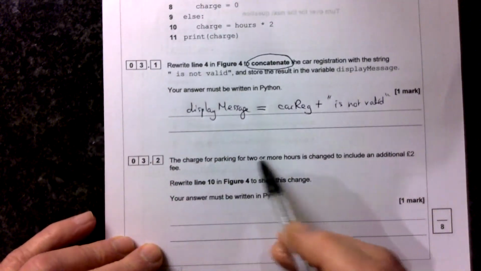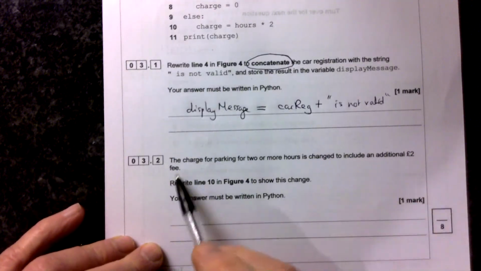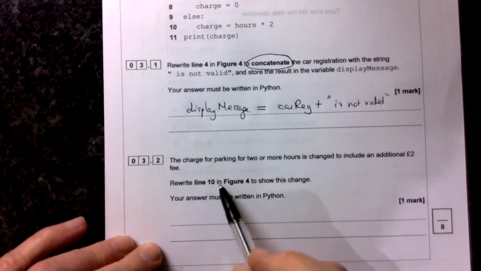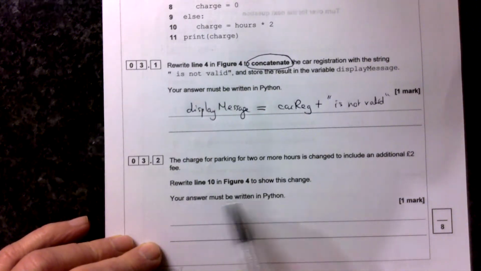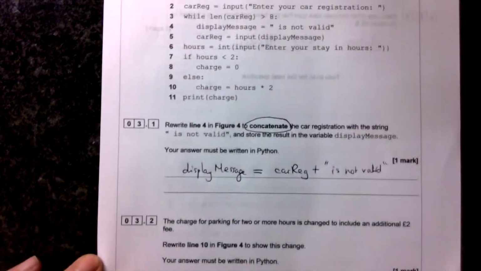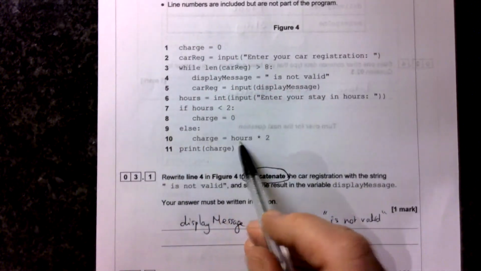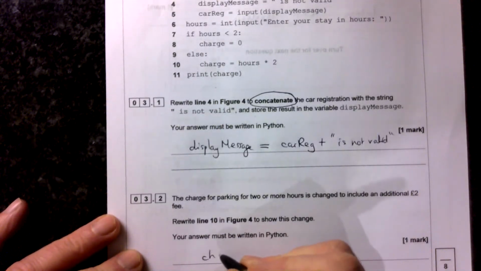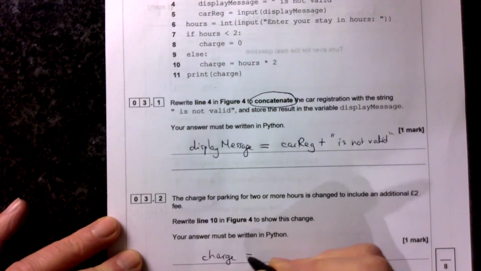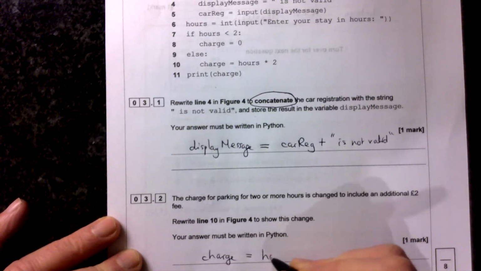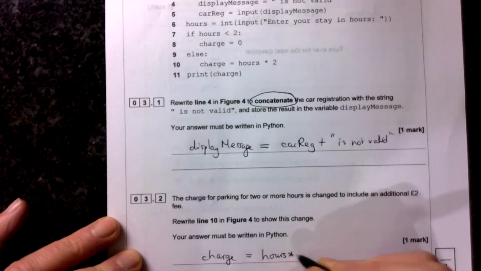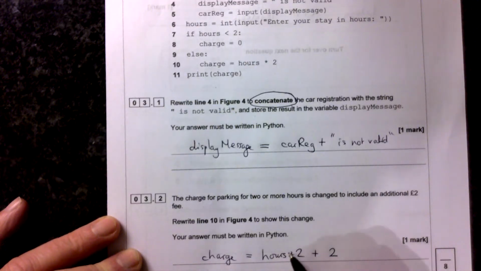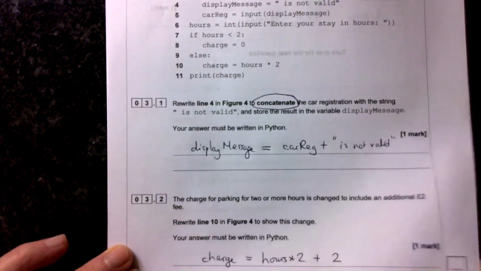The charge for parking for 2 or more hours is changed to include an additional £2 fee. So hours times 2 and 2 more pounds. Rewrite line 10 to show the change. Your answer must be written in Python. Okay, let's look at that. So at the moment it says charge equals hours times 2, and we've got to put 2 more pounds in. So all we need to do is write charge equals, so we're assigning, hours times 2 plus 2. There we are. That's added 2 more pounds on to our charge.